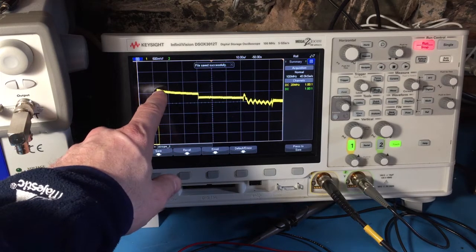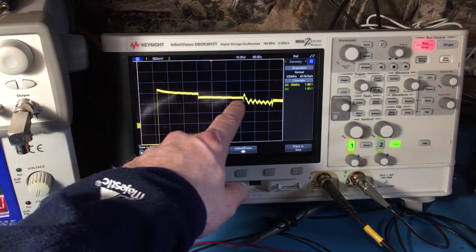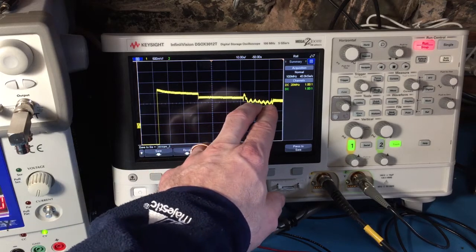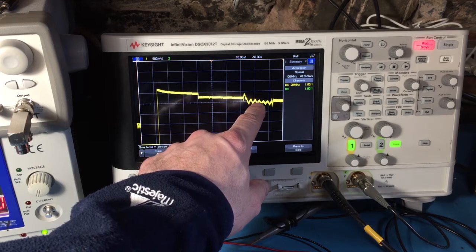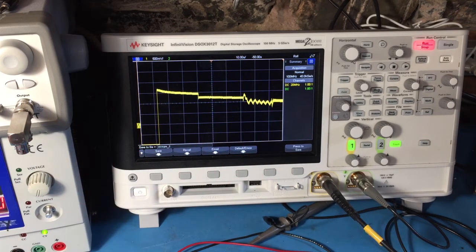And notice the drift is very slow. You can see it's moving really slow. And the breath rate is at a much smaller time scale. We're on 10 seconds per division. So it looks like we're getting about 2 or 3 breaths per 10 seconds on there.